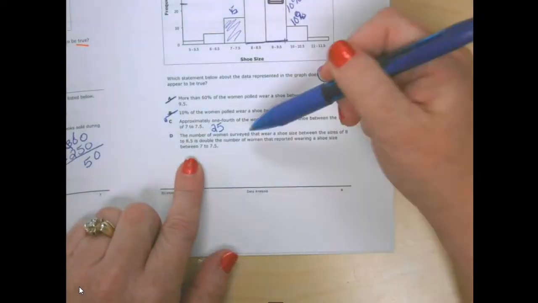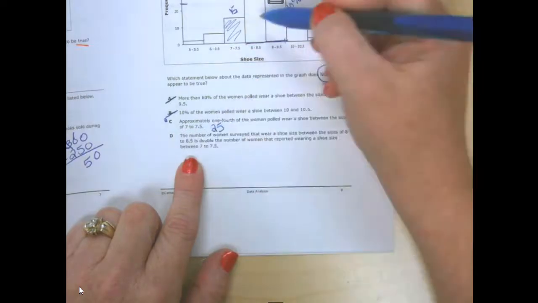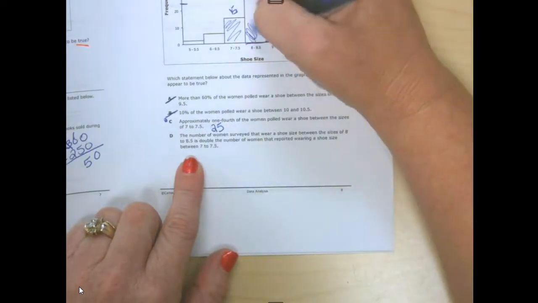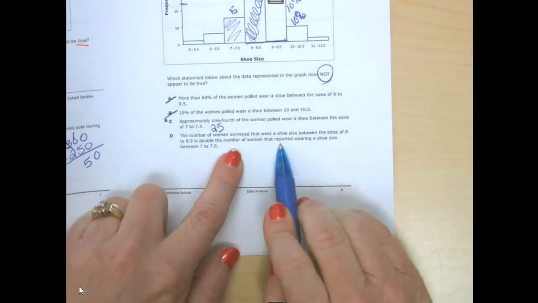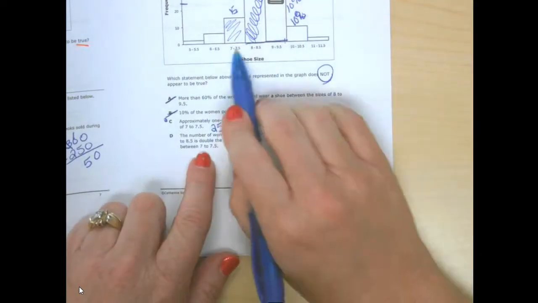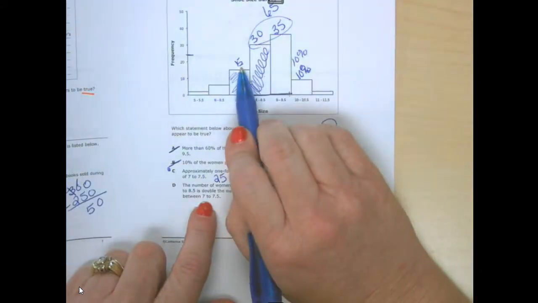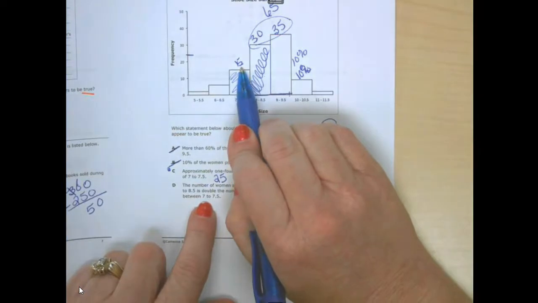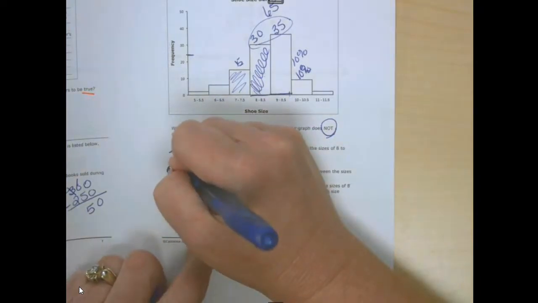The number of women surveyed that wear shoe size between 8 and 8.5, right here, is double the number reported that wear a 7 to 7.5. Is 30 double 15? Yes. So this is true. So since we are not wanting not true, C is the answer.